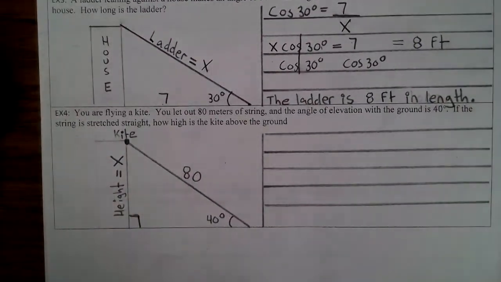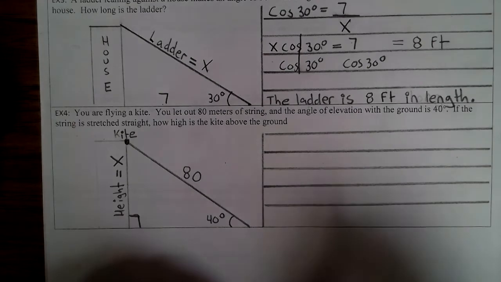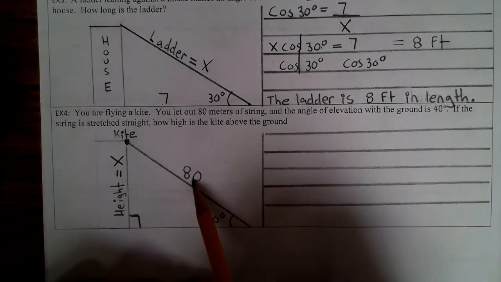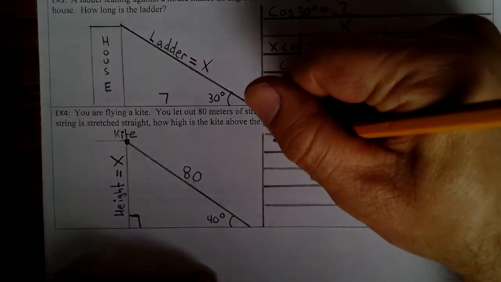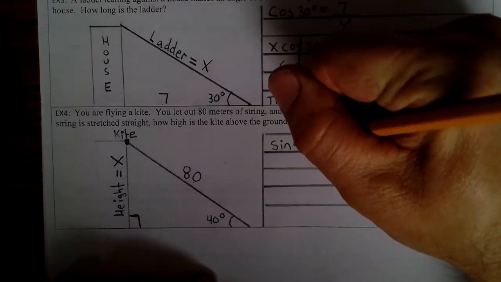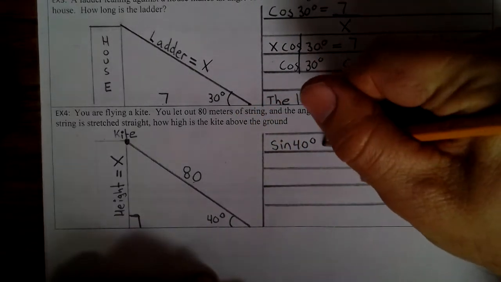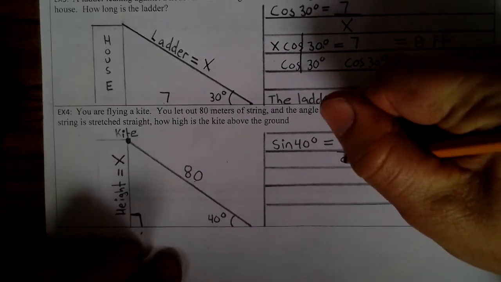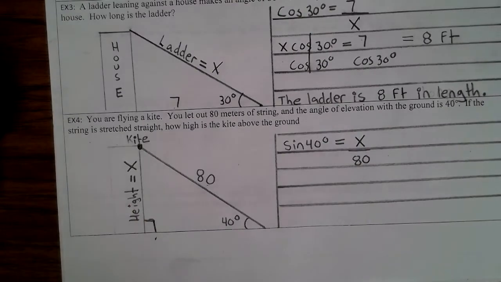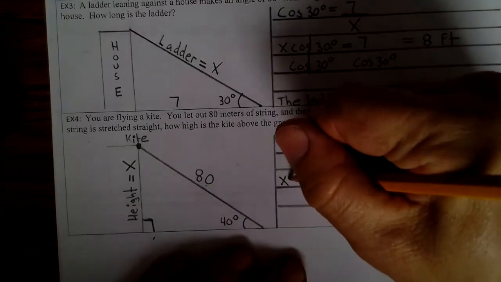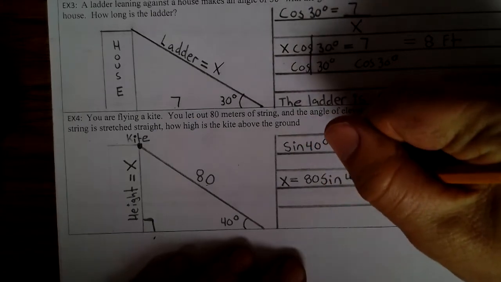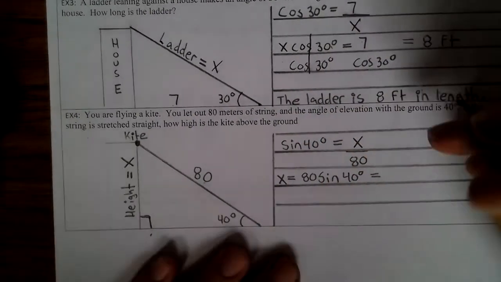Okay, so now we think about the trig ratio, and it looks like we have opposite over hypotenuse, so we're looking at sine. So sine of 40 degrees is equal to the opposite, which is x, divided by hypotenuse, which is 80. And cross multiply, so x equals 80 times sine of 40 degrees.